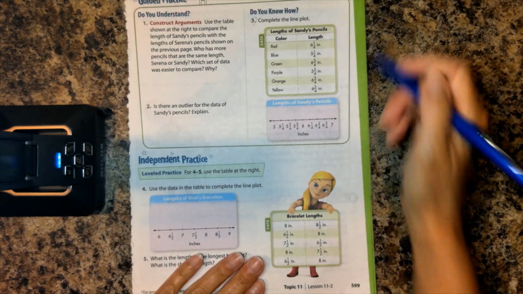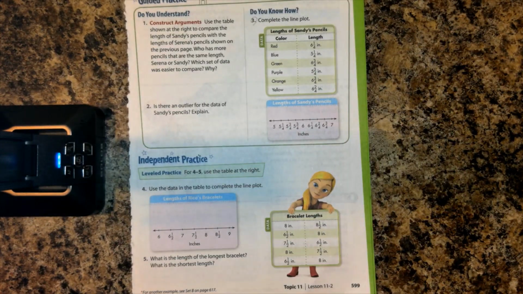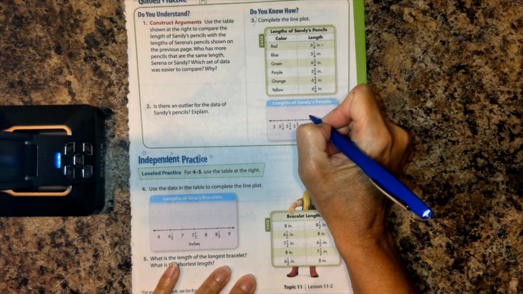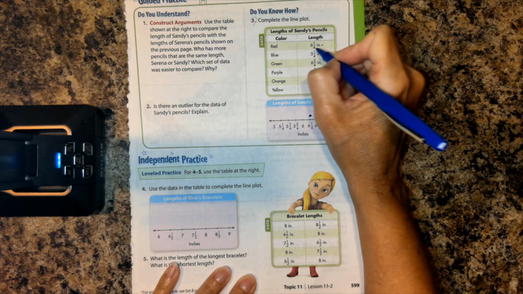Same idea. Complete a line plot. This is showing the lengths of Sandy's pencils. So I see a 6 1/4, so I'm going to put a dot above there. Sometimes our line plots use fractions, and that's okay.